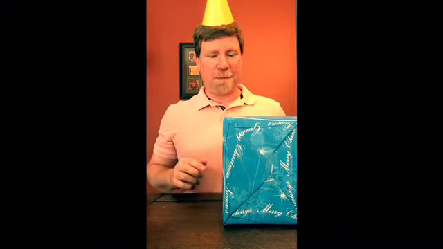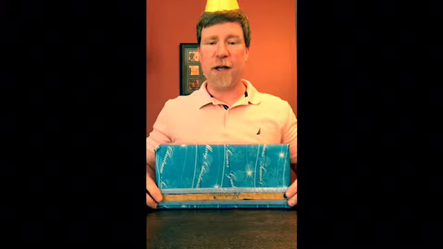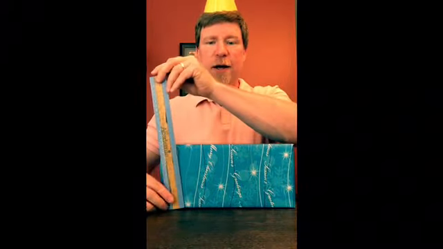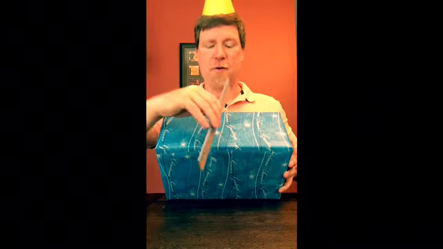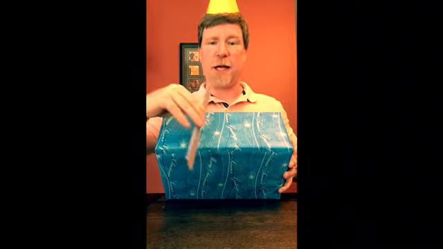Now, one way we could do that is to find the area of each side and then add the sum of all those areas. For instance, I could find the length and width of this particular side here. I can measure its length and its width, multiply them together, and I would know the area of this one side.